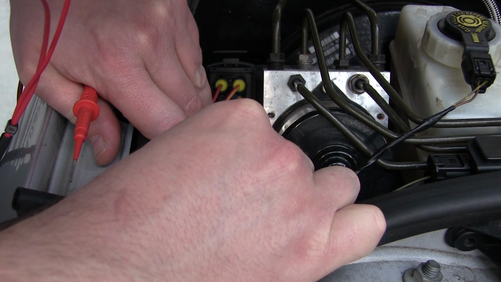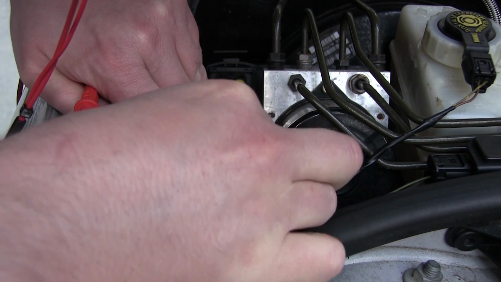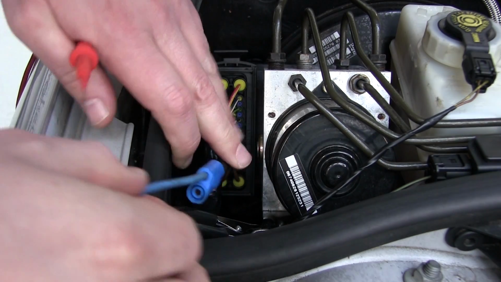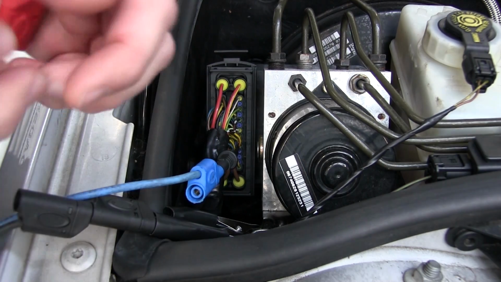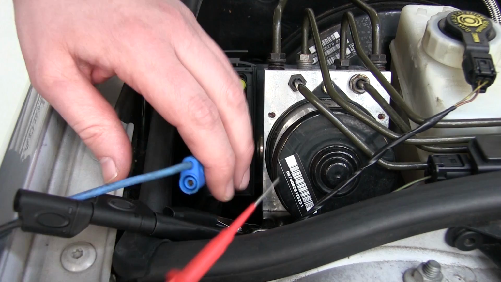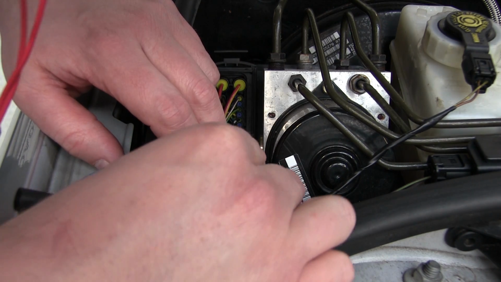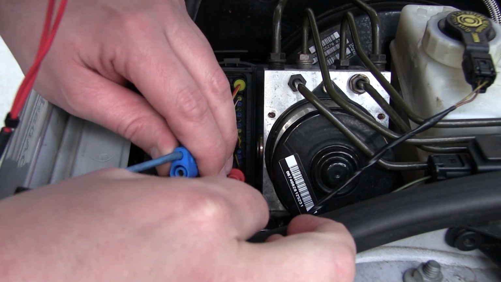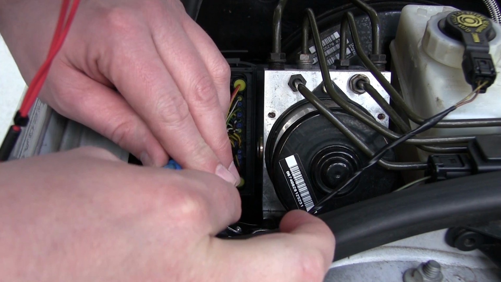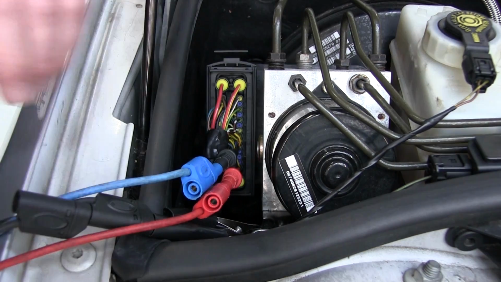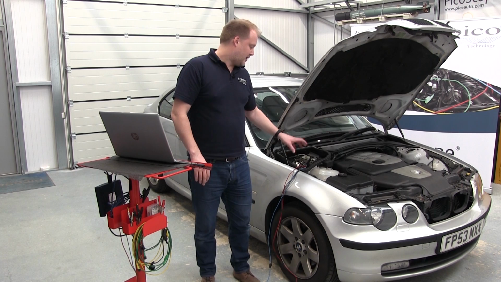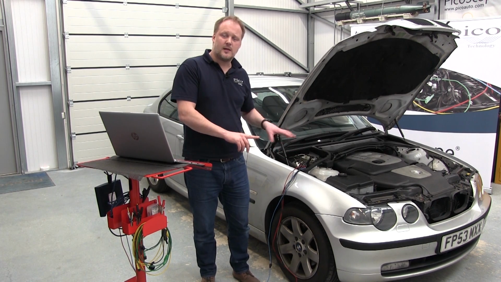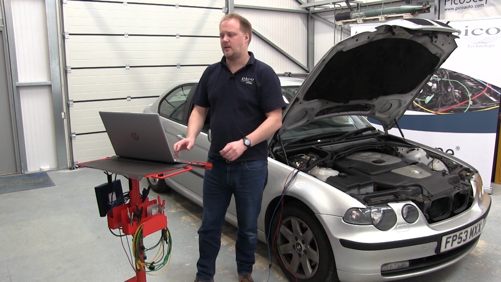Now obviously when you do this you have to be very careful not to damage any seals or damage the shielding on the wires. And then on pin 15 we've got CAN low, so you just slide that in there gently, make sure we've got a good connection. Lovely. So we've got earths connected, CAN high, CAN low, PicoScope connected.